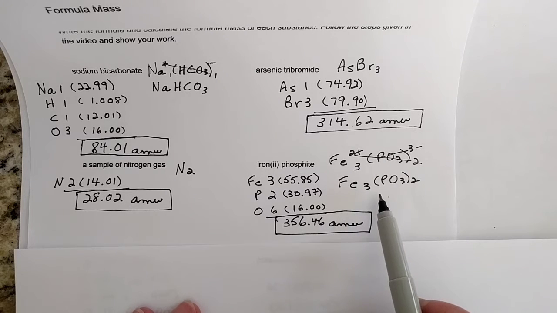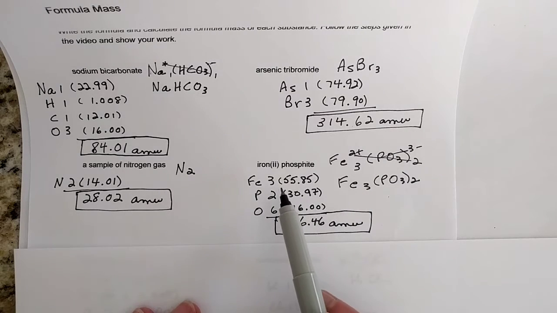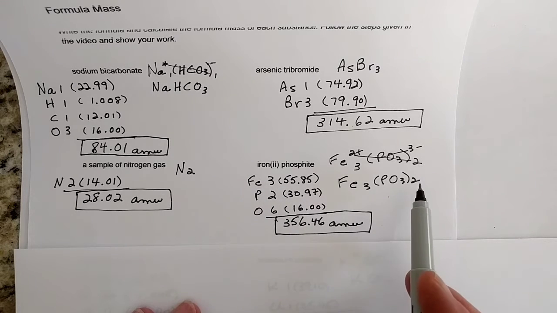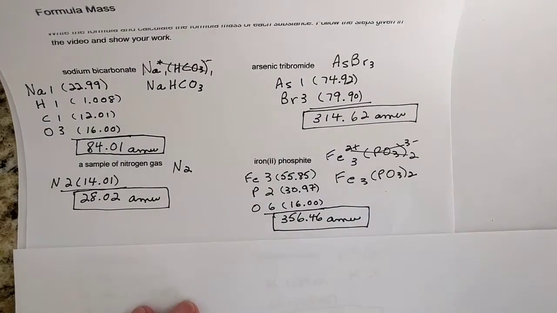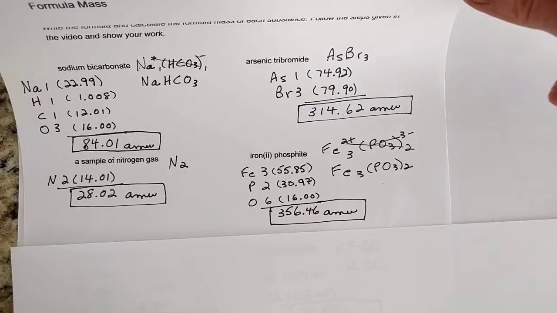Now that we have the correct formula, we can go ahead and figure out our formula mass. We have 3 irons, 2 phosphoruses, because 2 times 1 is 2, and then for oxygen, 2 times 3 is 6, so we have a total of 6 oxygen atoms, and our formula mass is 356.46 atomic mass units.